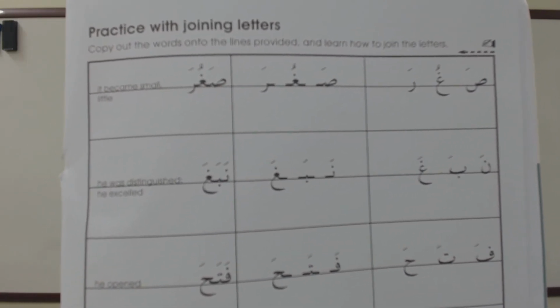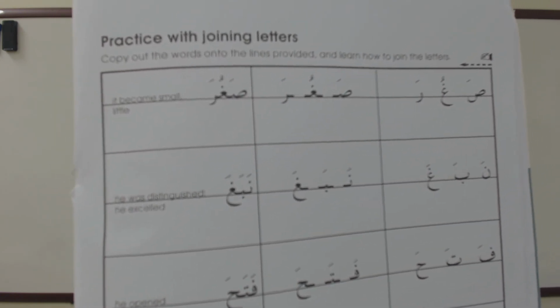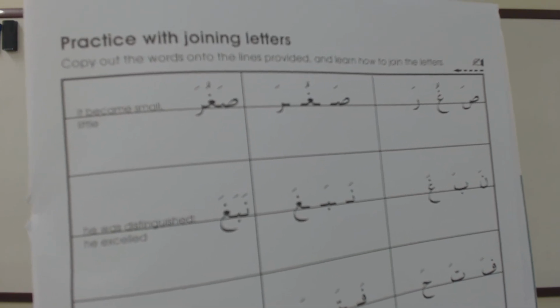Nabagha. Nabagha means that he was distinguished. Right? He was distinguished, so to stand out from others, to excel, to do really good in something. Next. Fataha. Very good. Fataha, to open something. Any round letters there? No round letters. Ha is not a round letter.